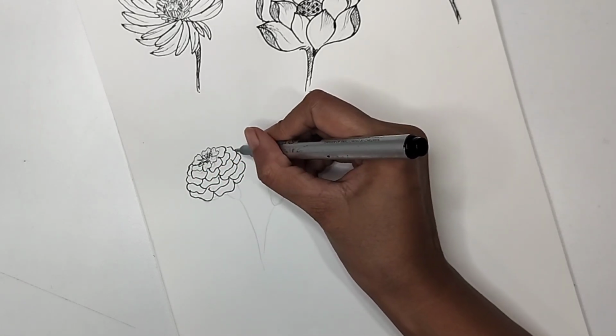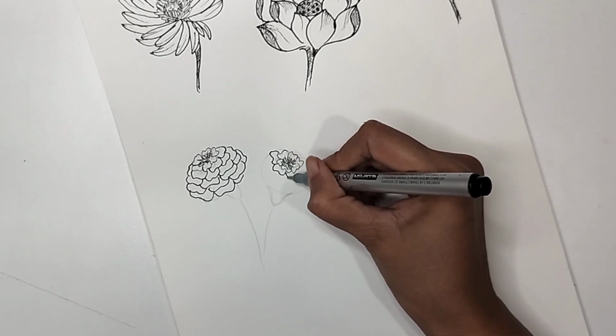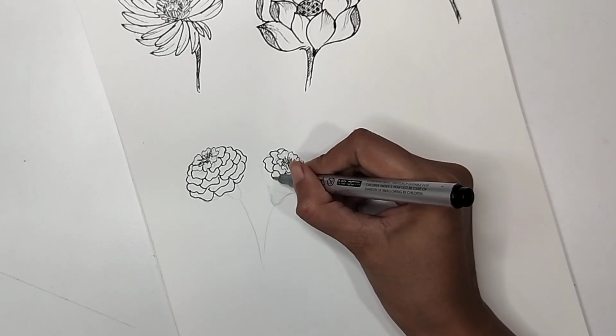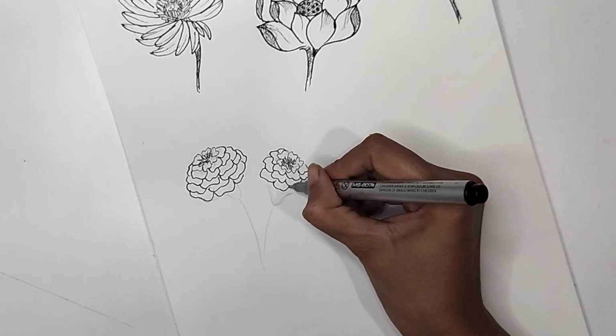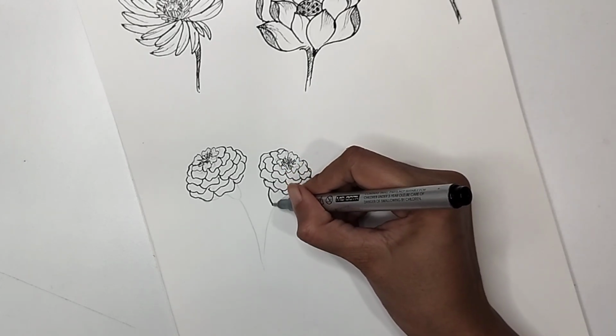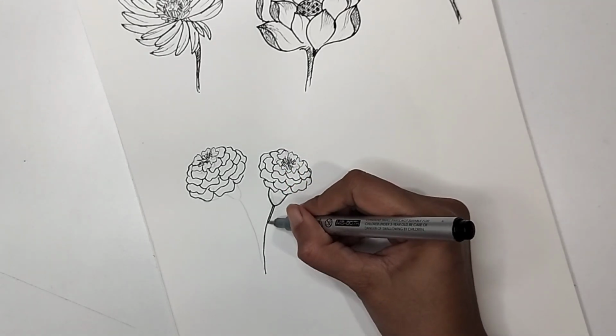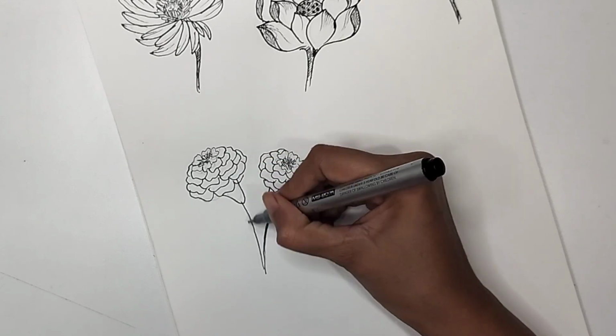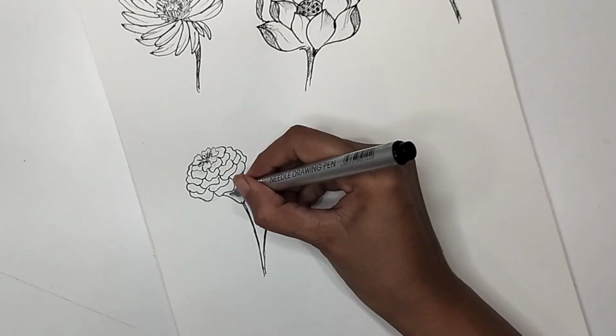And something like this you can do in both the flowers. Now you can see the direction of the flowers are different from each other. And as this one is inspired by marigold, I am creating the base of the flowers in a little U kind of shape. And then you can create stems and leaves.